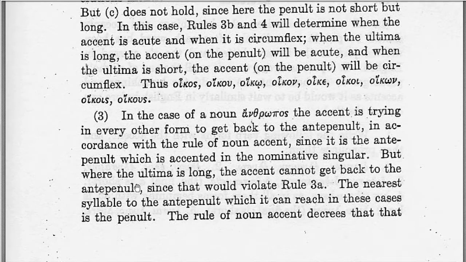Case number 3. In the case of a noun like anthropos, the accent is trying in every other form to get back to the antepenult, in accordance with the rule of noun accent. Since it is the antepenult which is accented in the nominative singular, but where the ultima is long, the accent cannot get back to the antepenult, since that would violate Rule 3a. The nearest syllable to the antepenult which it can reach in these cases is the penult.